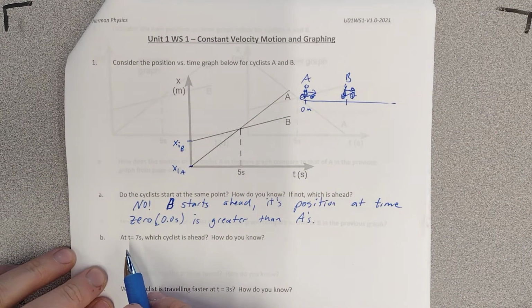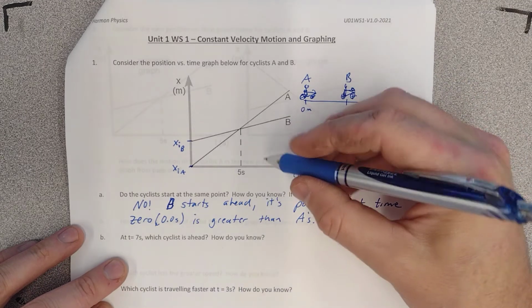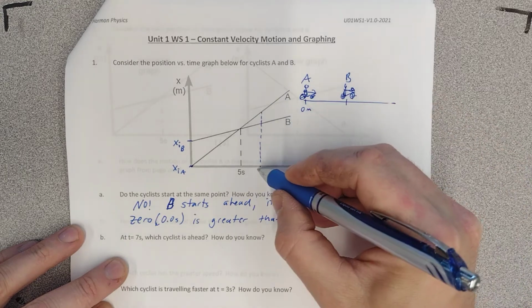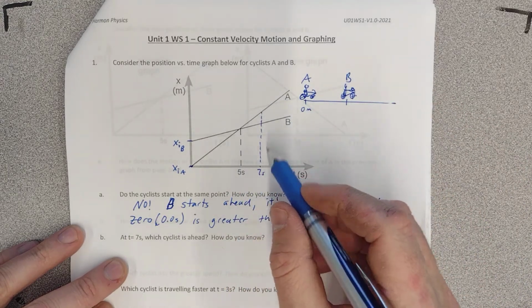Okay, at t equals 7 seconds, which cyclist is ahead? Let's just say that's 7 seconds. It's somewhere to the right here, right?